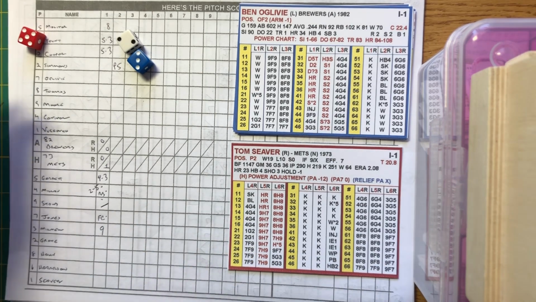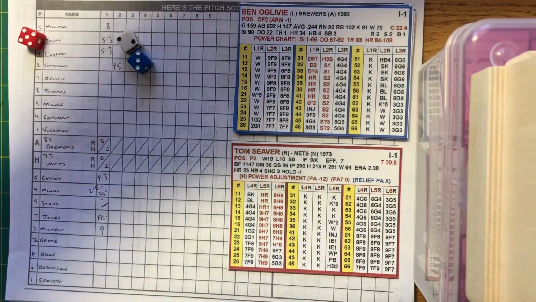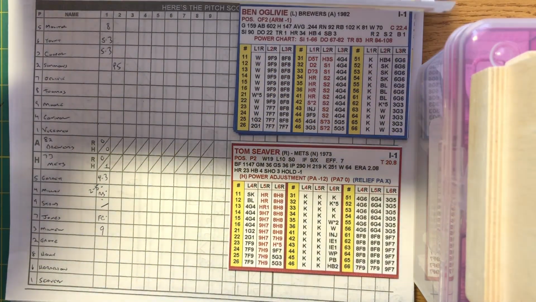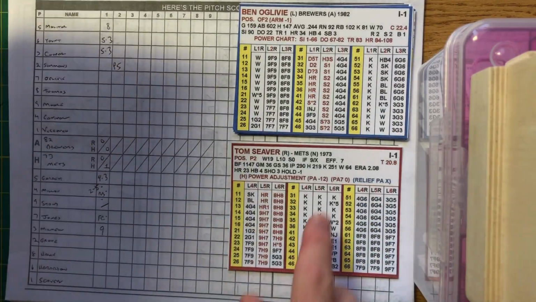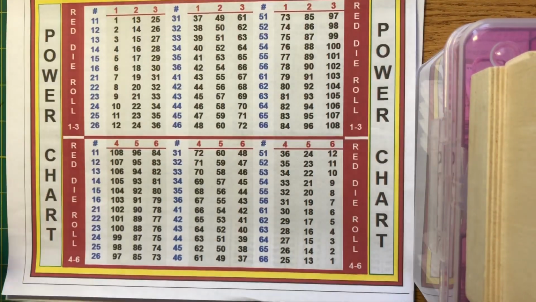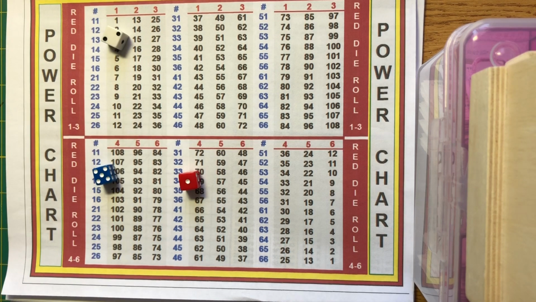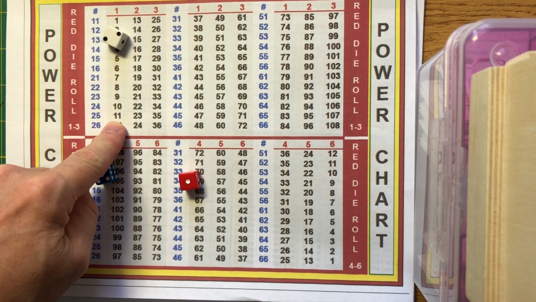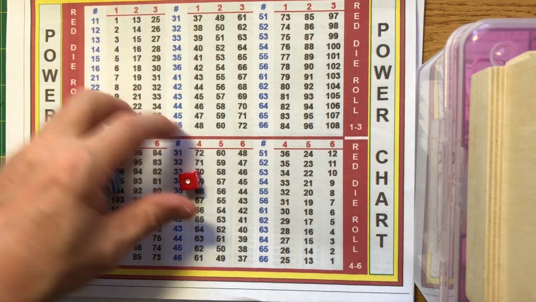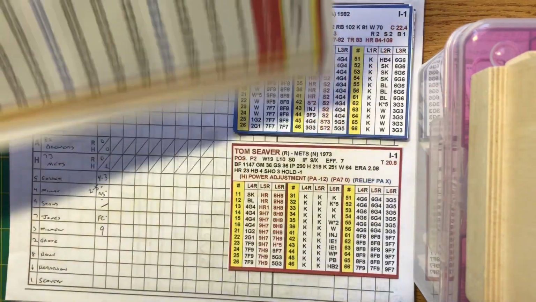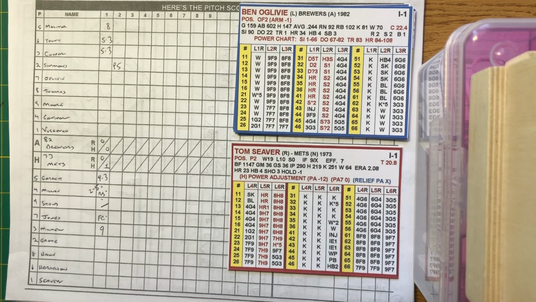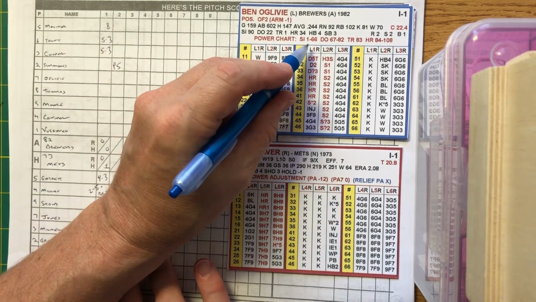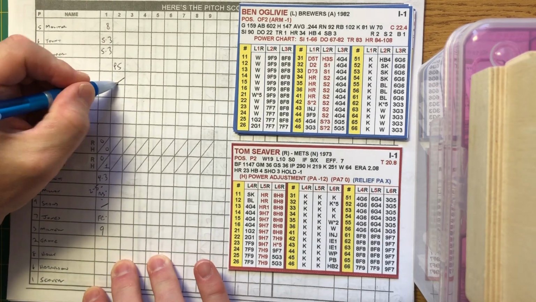And it's going to be a power chart check. Our first of the day. Seaver is a -12 on the power chart. We need our random number here, and that's going to be a 125. That will be an 11. And Seaver is a -12, so that's going to go down to 1. And that will be a single on Ben Ogleville's power chart card.